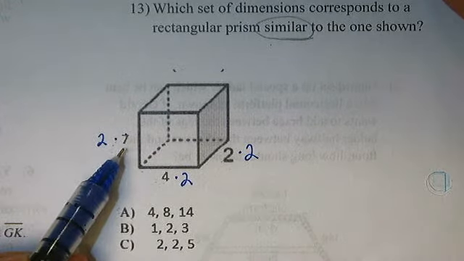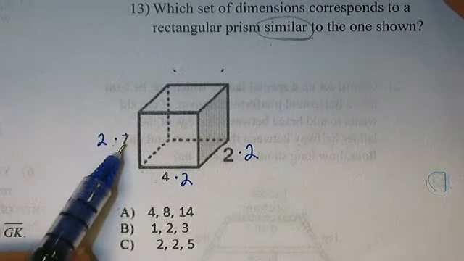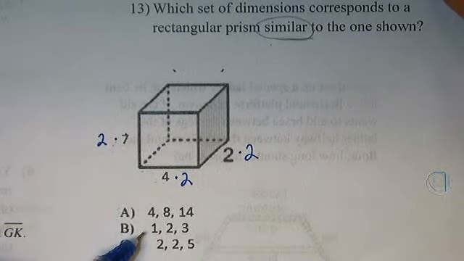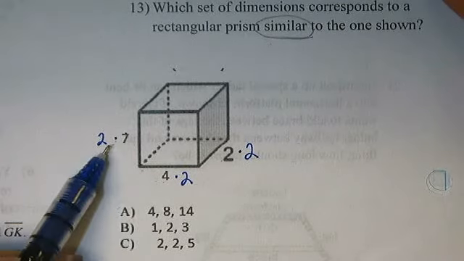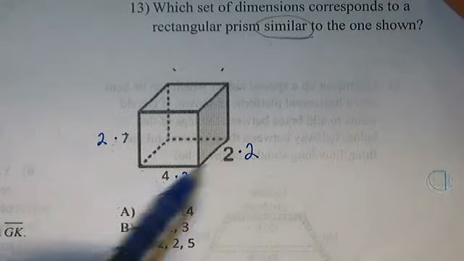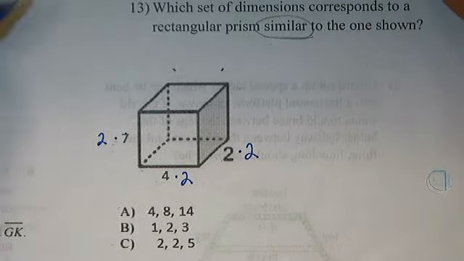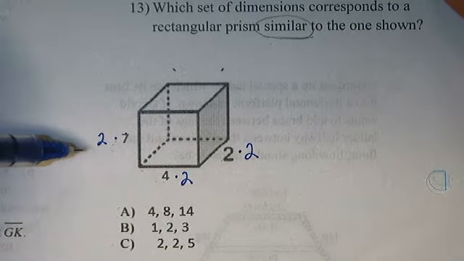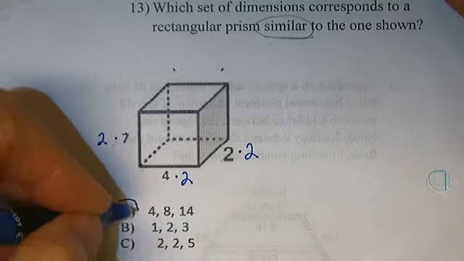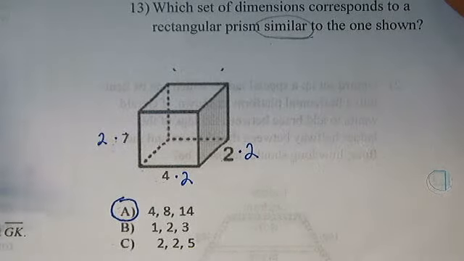We have numbers that are not proportional in that way. We can't go smaller. There's nothing we can divide all three dimensions by in order to get whole numbers. So 4, 8, 14 has to be the correct answer.